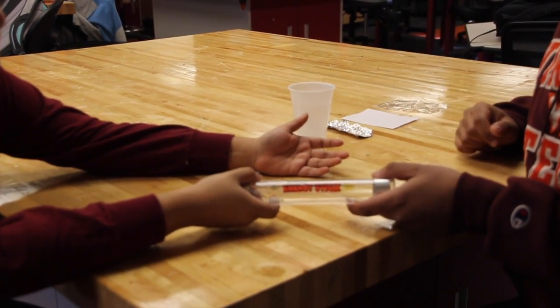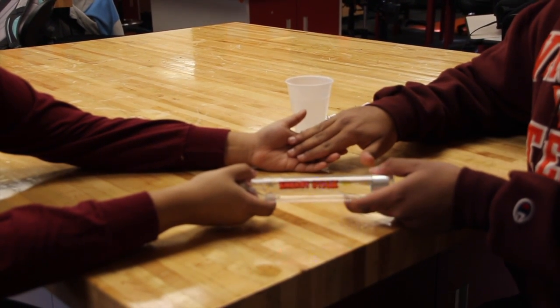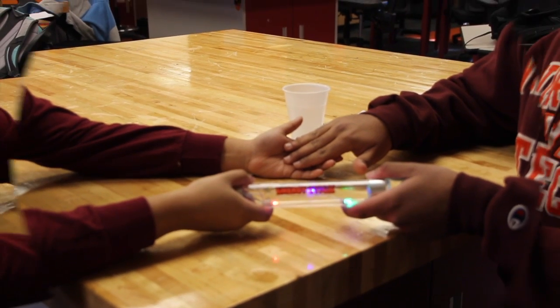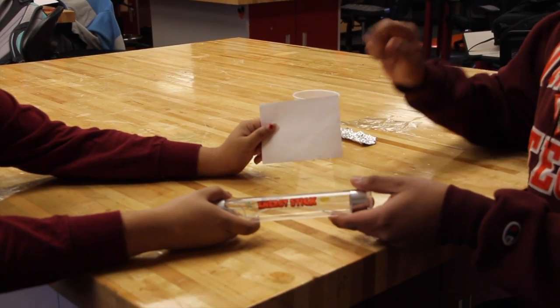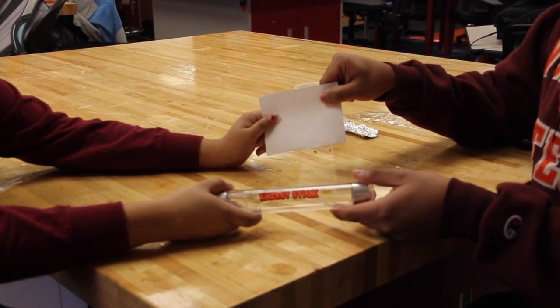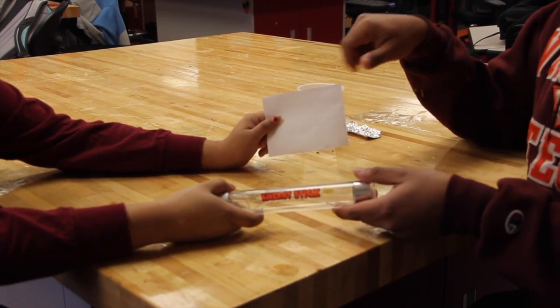Now it's open, as you guys can see, but look, now it's closed. So we have some lights on. Our next material is paper. We want to see if it's going to create a closed circuit. It's not. So this is an open circuit now.